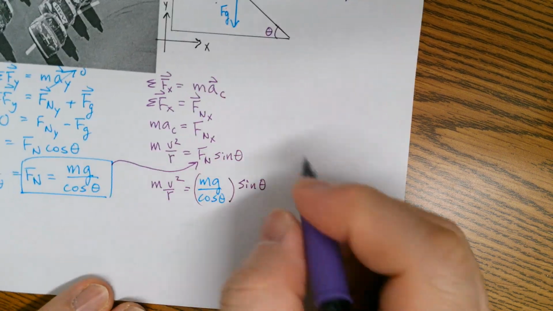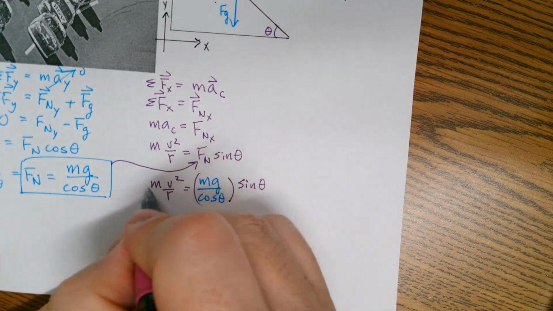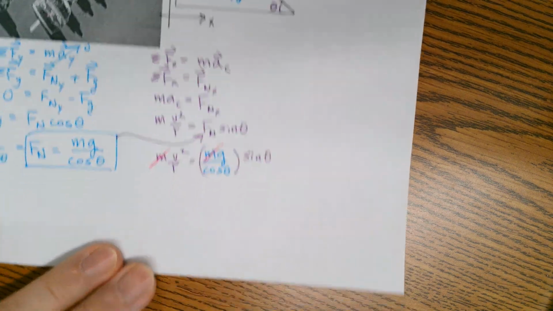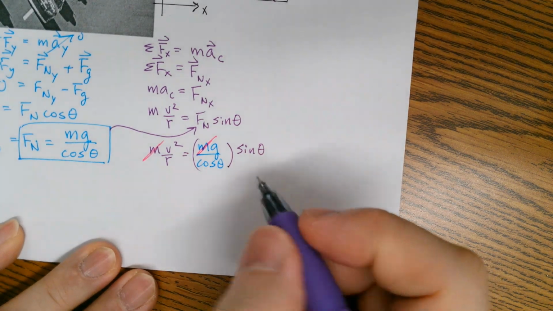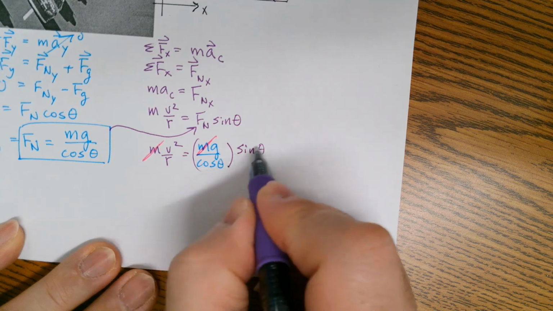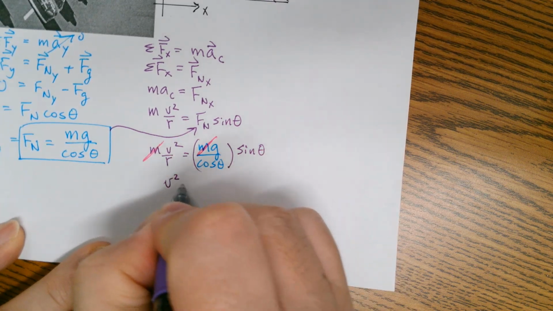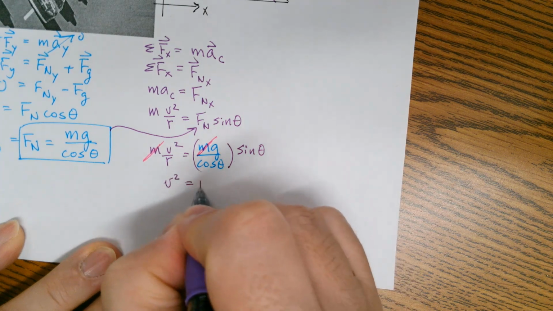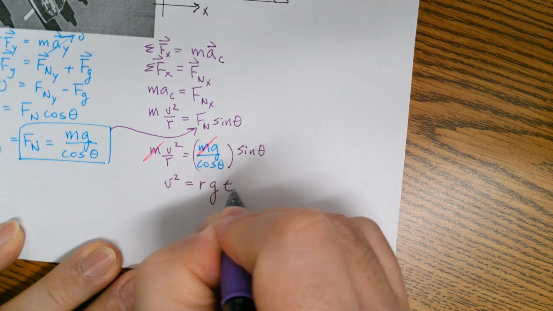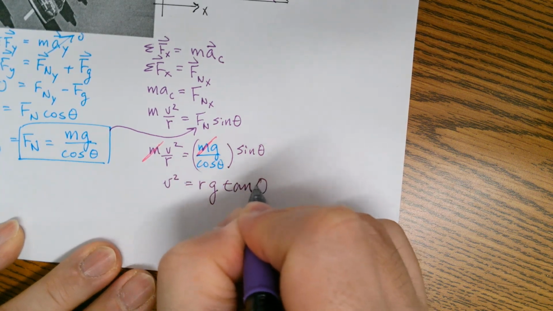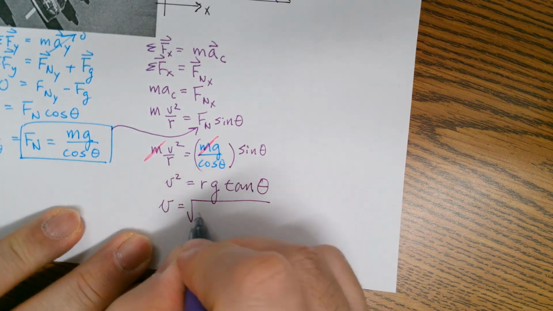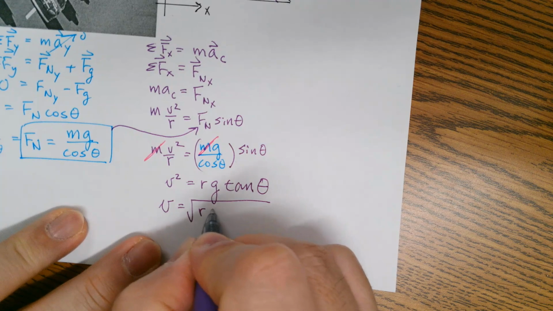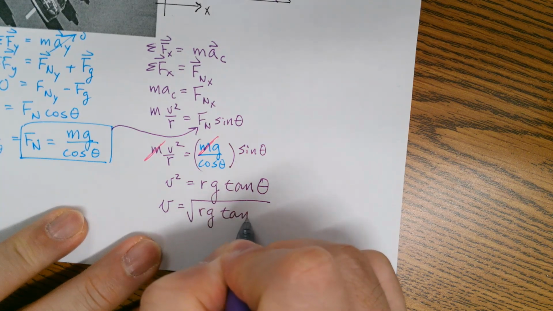The masses can cancel out, so it doesn't matter how massive the car is. It will all behave the same way. And sine over cosine is tan theta. So my v squared is equal to r g tan theta. If we square root both sides, we get v equals the square root of r times g times tan theta.